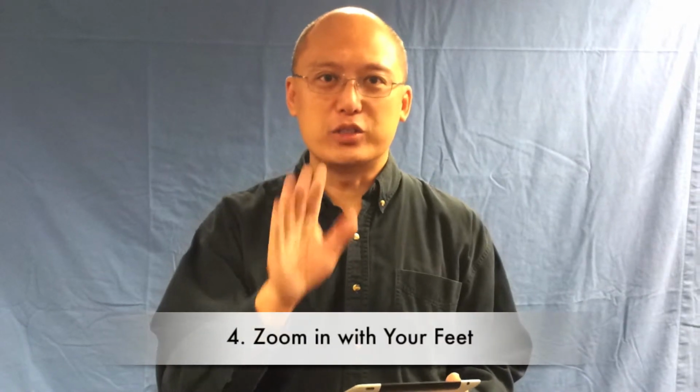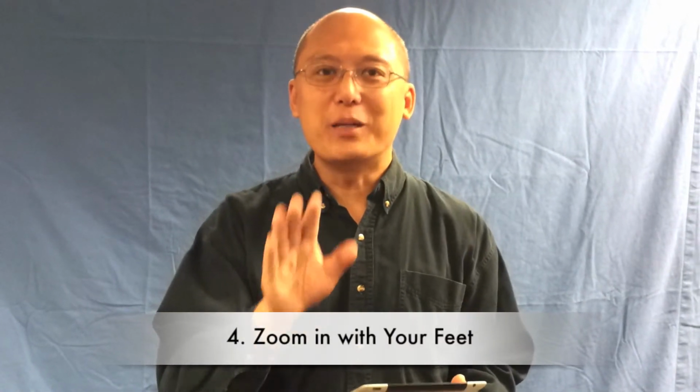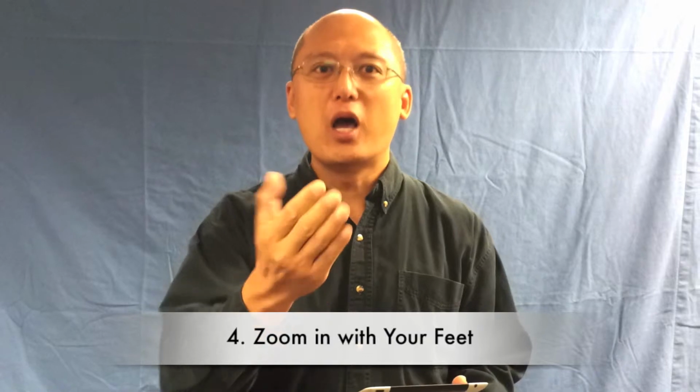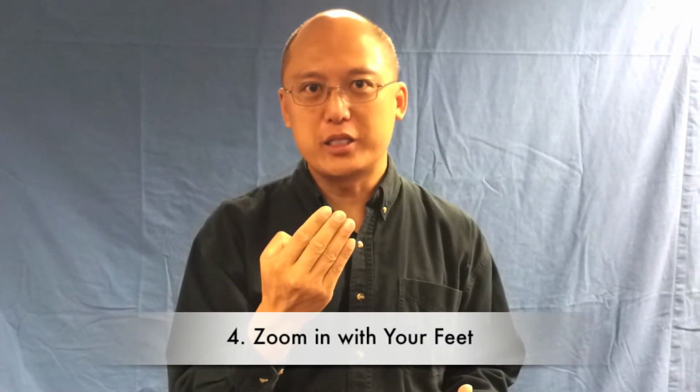And number four is very interesting. Some of your mobile devices may have the zoom function, so while you're doing the video recording, you can zoom in. Well, don't use that. Zoom in with your feet instead. What that means is that if you want to zoom in, walk close to the subject rather than using the zoom button. There are two reasons for that.